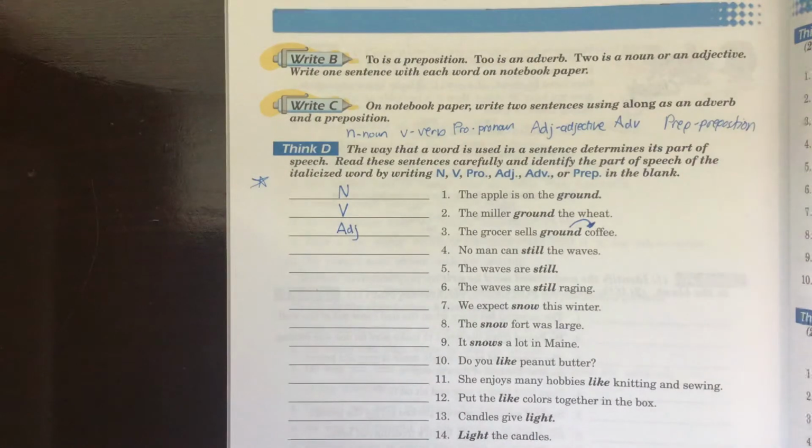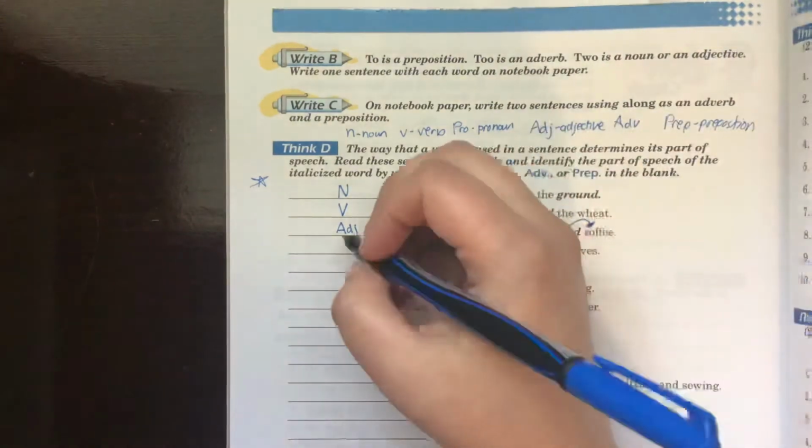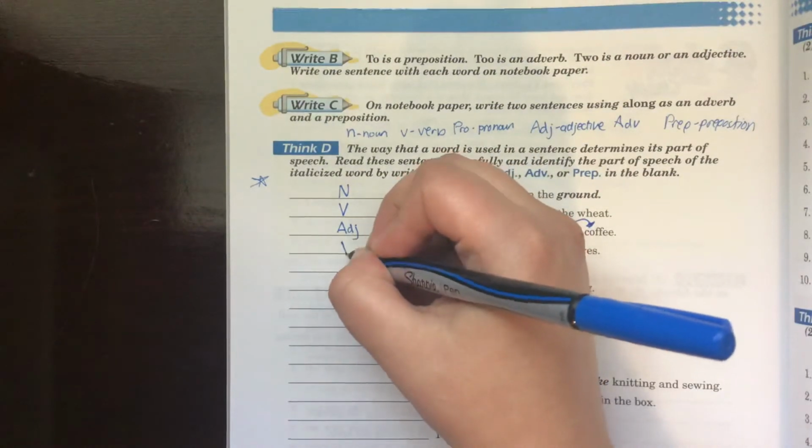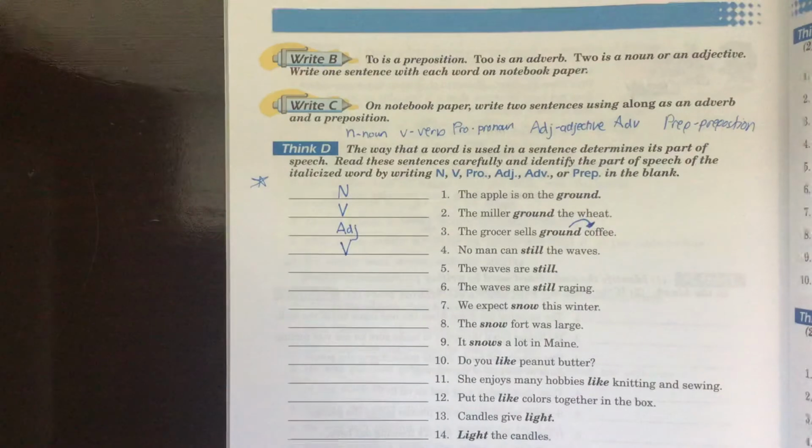We're going to do the same thing, but now we're going to do it with still. No man can still the waves. Is still a person, place, or thing? Nope. Is it an action? Still. Actually, it might be an action because he's stilling the waves. That's a weird one, but it is an action word. Therefore, it is a verb.